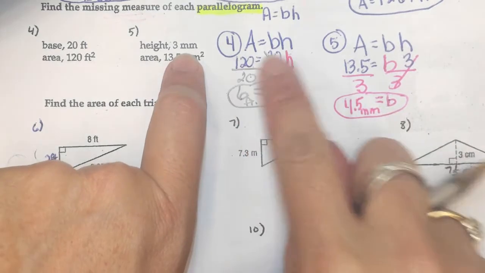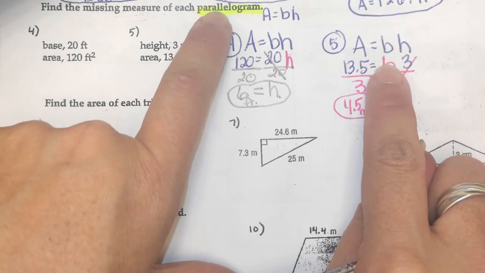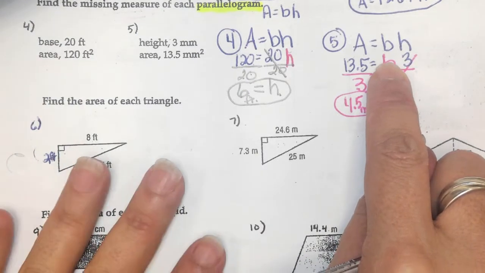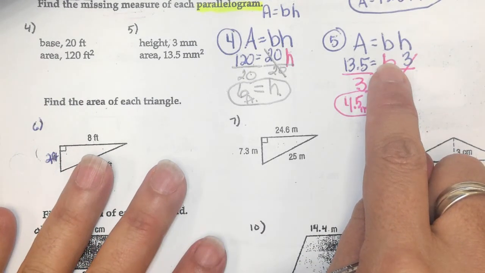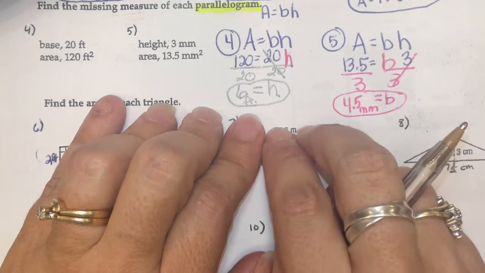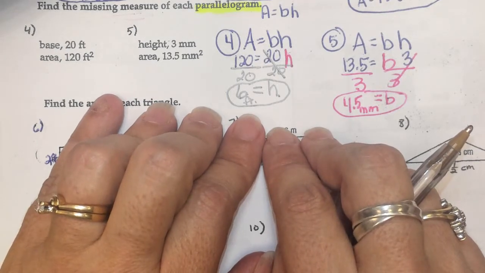The key to these kinds of missing shapes is: what shape are you working with, so what formula do you want to work with? Can you explain that? Explain what? How, when we do, I don't get what you're doing there.